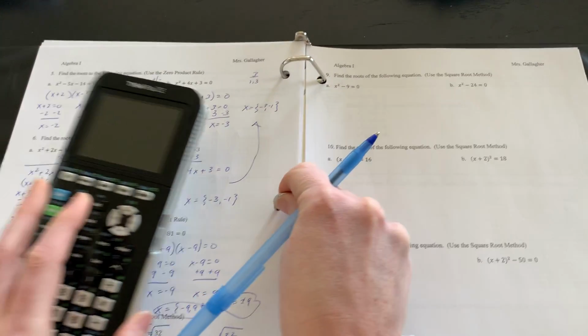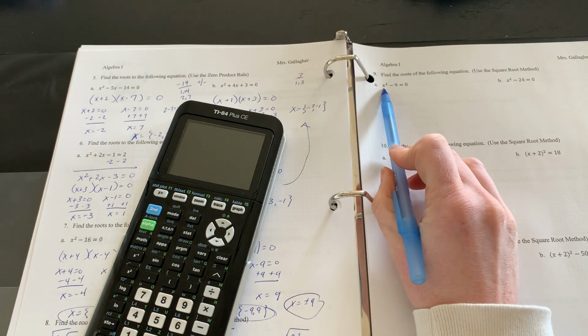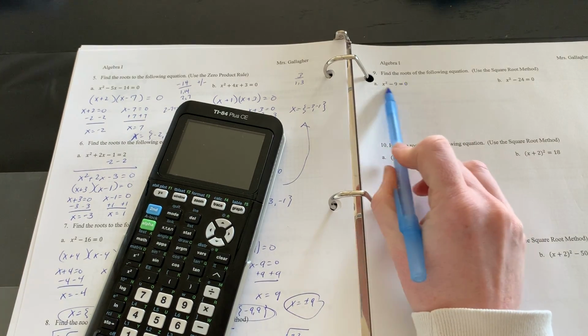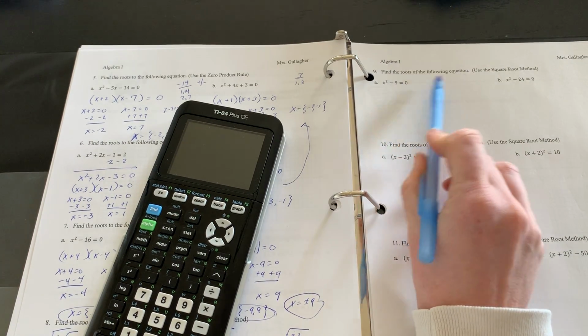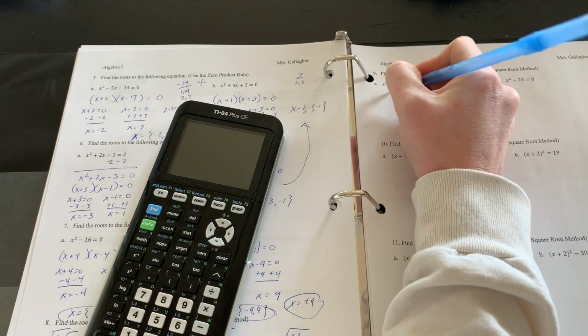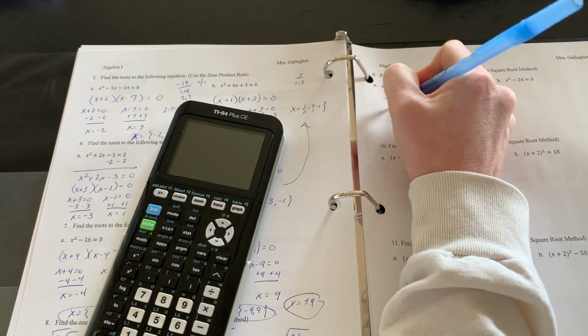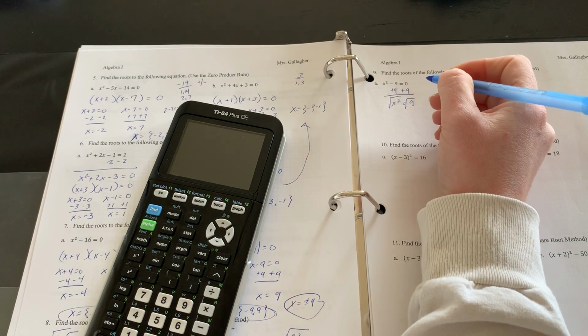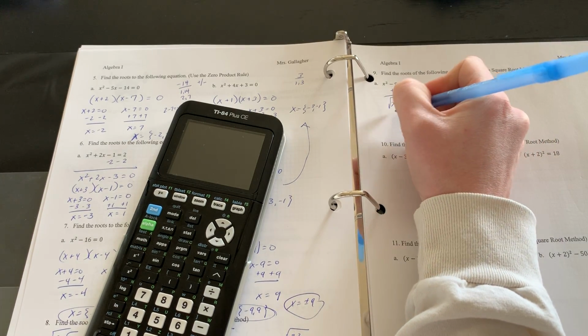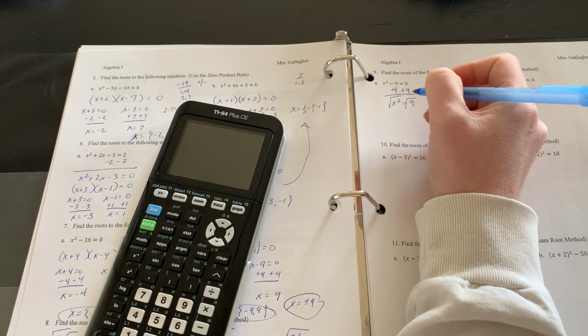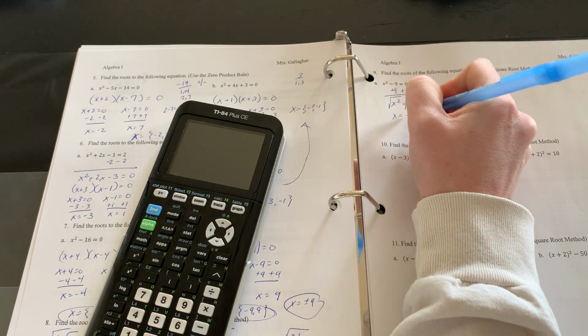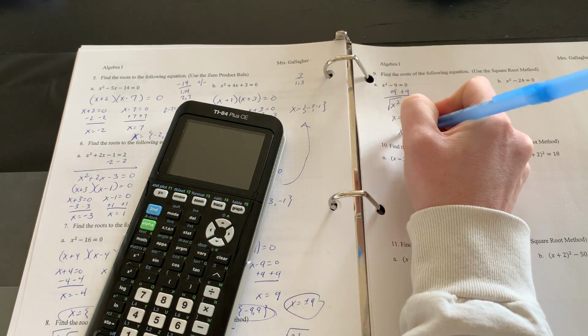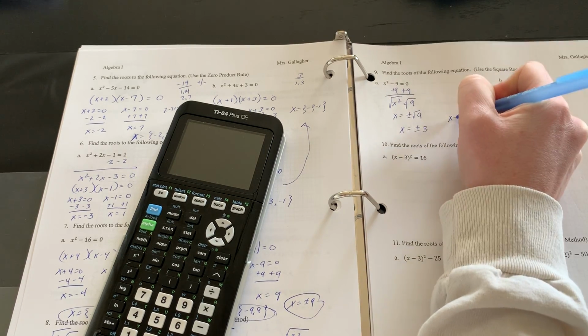Okay. Using square root method. If we use a square root method, we know that this would have worked for the zero product rule, but I'm asking you to use the square root method. So I'm going to add the 9 over. Sorry. x equals plus or minus the square root of 9. So x equals plus or minus 3.